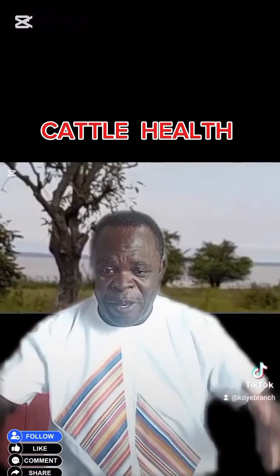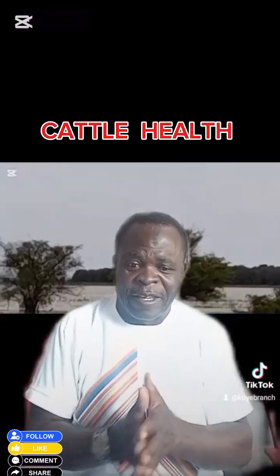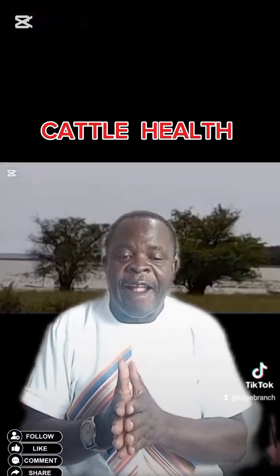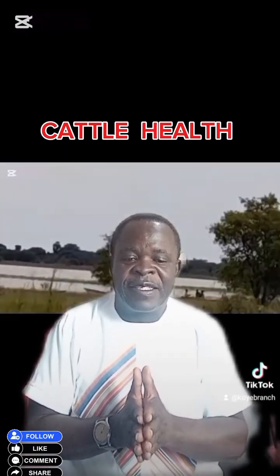Grooming and body condition. You also need to look at the grooming and body condition of your animal. Healthy cattle have clean rear ends and a good body condition. A rough coat or poor body condition can signal underlying issues.